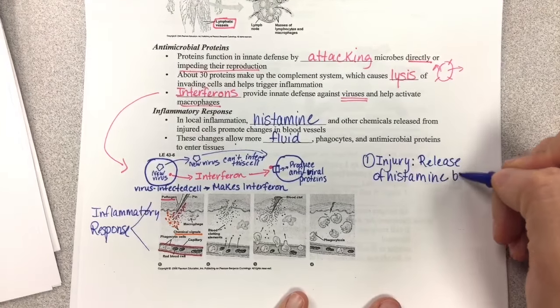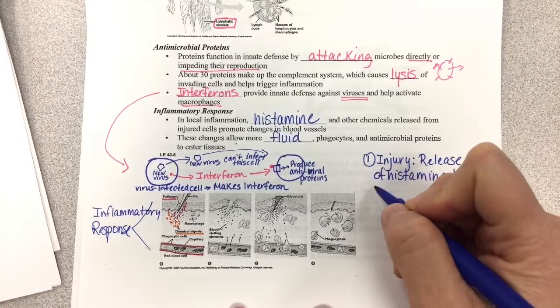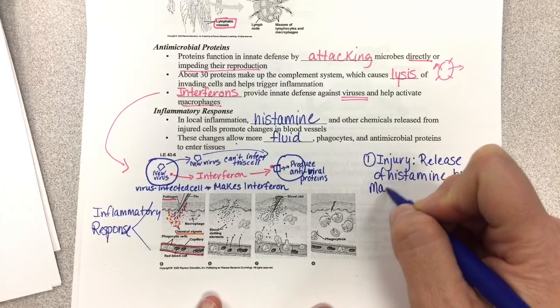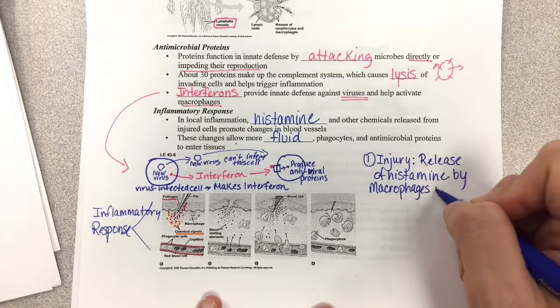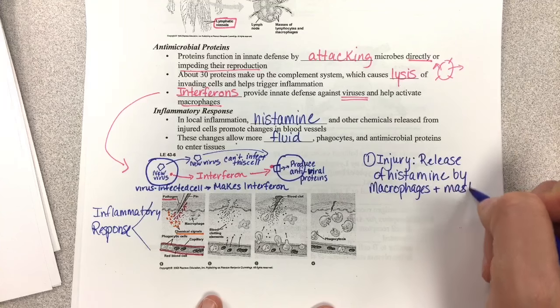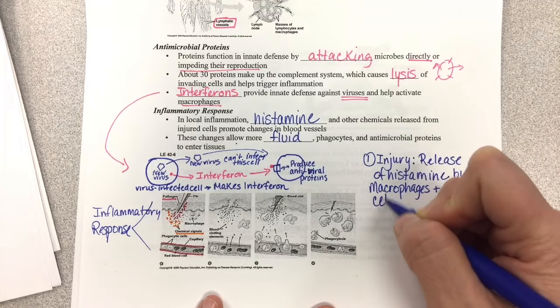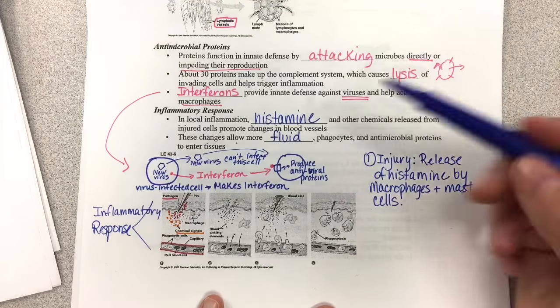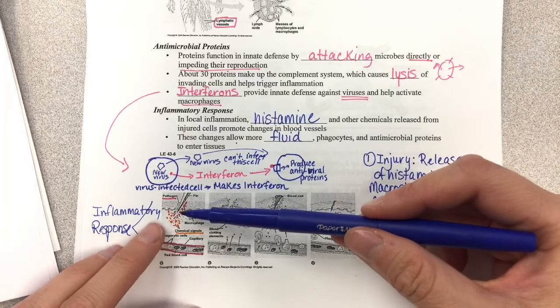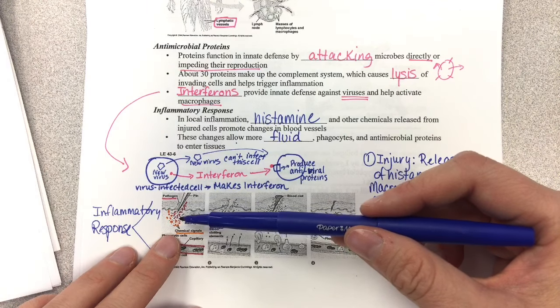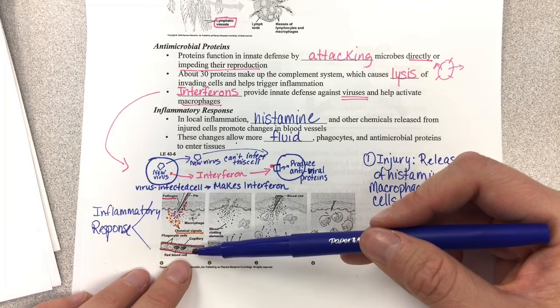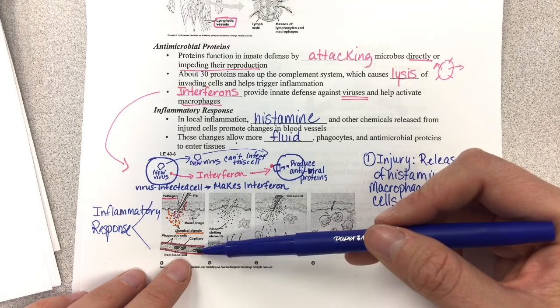We can write by the macrophages and other cells that aren't depicted in here called mast cells. And so they release this chemical signal. Now, what that chemical signal does is trigger some things to happen at the capillaries nearby.